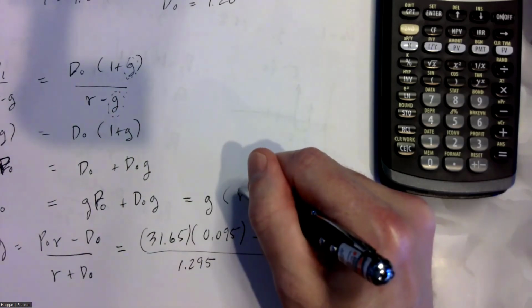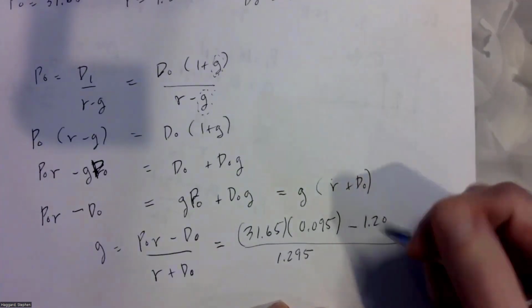Do you mind moving the paper a little bit to your right? Like this? Thank you. Yeah, thanks.